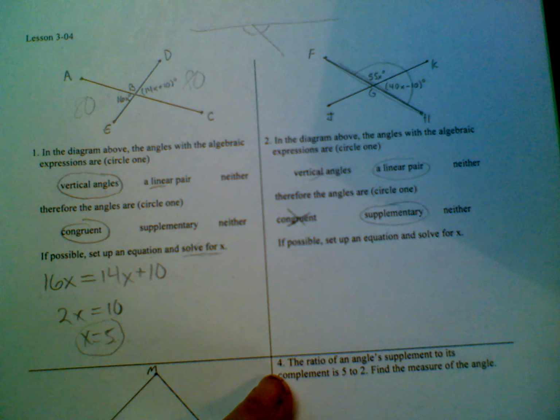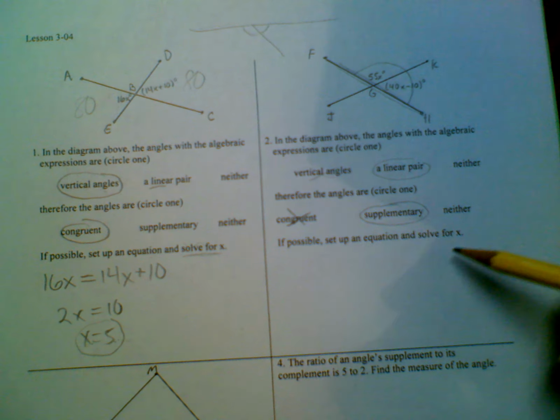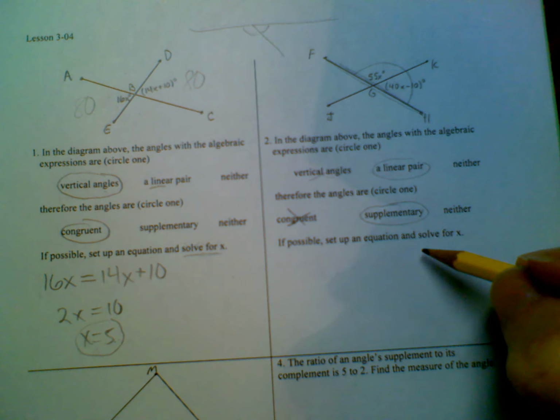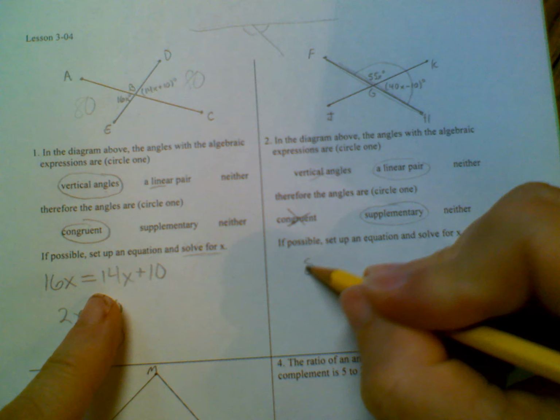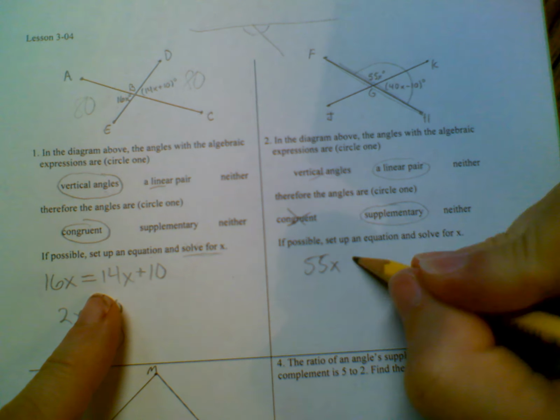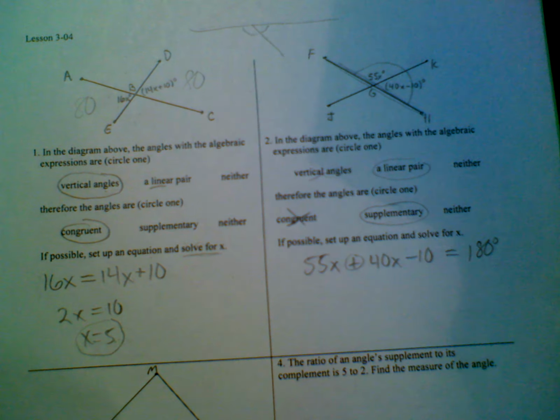Supplementary is the word that means that, and therefore we can again set up an equation and solve for x here. But this equation looks entirely different from this one. These two angles don't equal each other. Rather, they must add up to a total of 180 degrees.